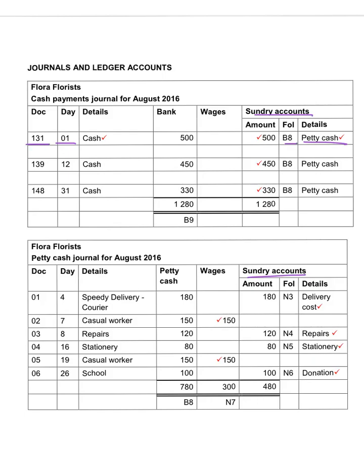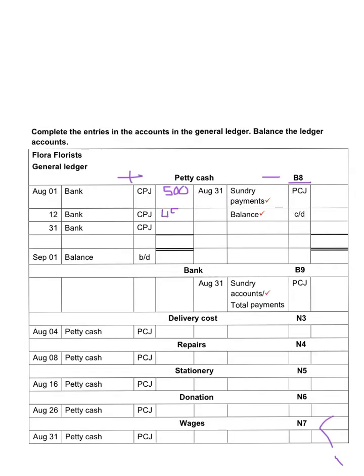Now, if we look at the next two entries, on the 12th and the 31st, we paid out a check for 450 and 330 Rand for petty cash. This will be posted to the B8 account again. The cash account will be debited with 450 and with 330 Rand. And we will indicate in the petty cash account that this was posted from the petty cash journal.